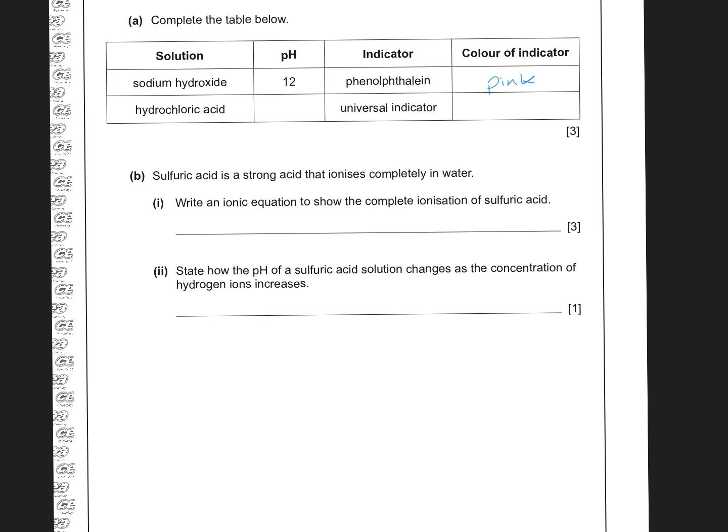Hydrochloric acid is a strong acid. It's going to have a pH of around 1. And the universal indicator is going to be red. Now, for the hydrochloric acid, you could say 0 as well, 0, 1, or 2. Generally, 0 to 2 are considered strong acids at GCSE.